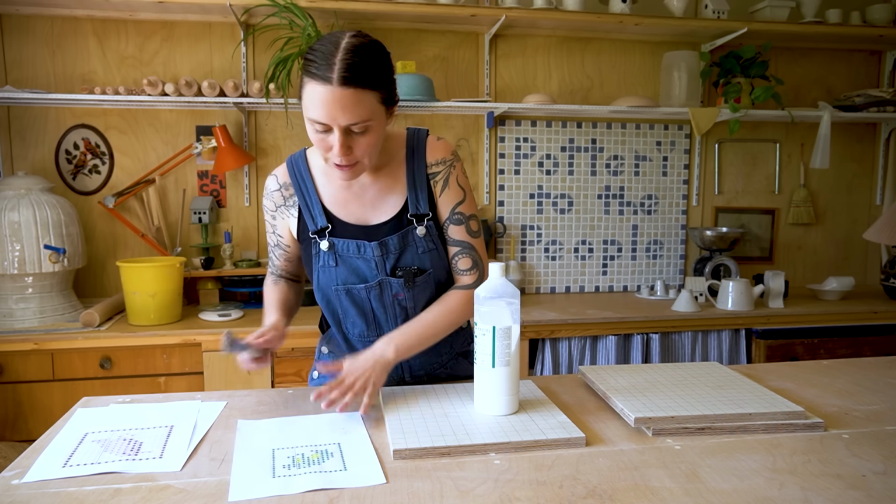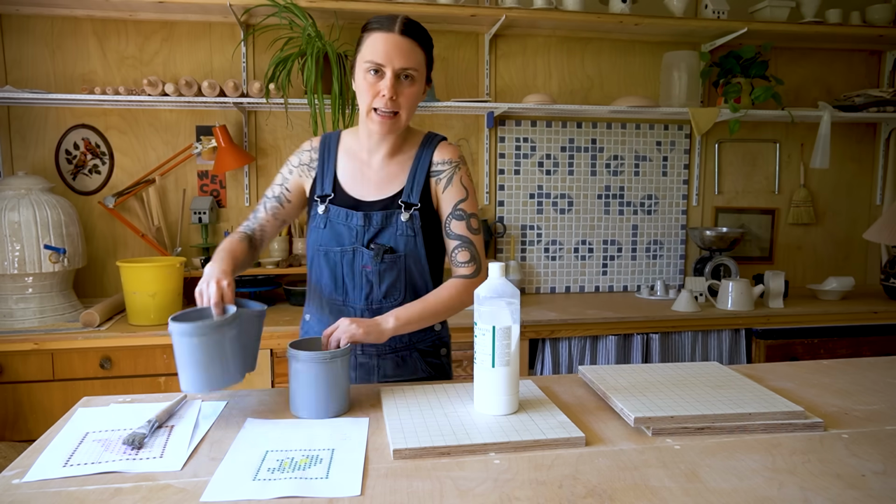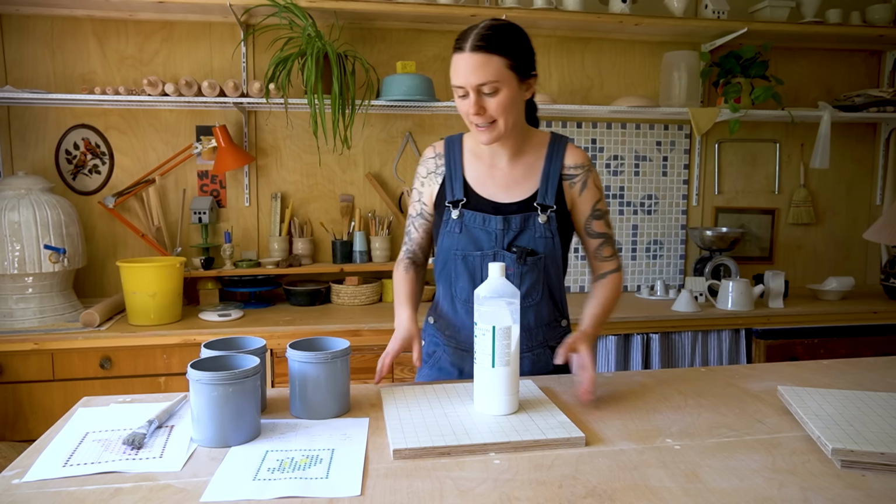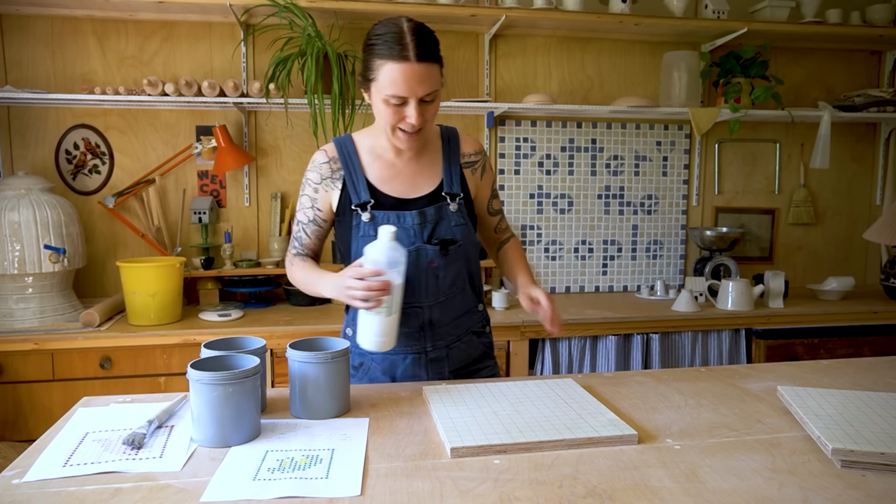Let's start with our little frog. I do have a secret fear that I miscalculated the amount of tiles that I need, so we shall see.